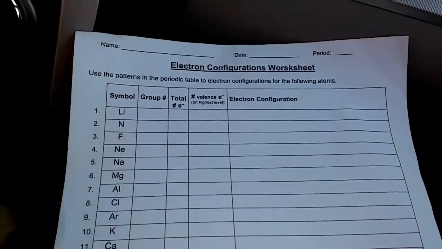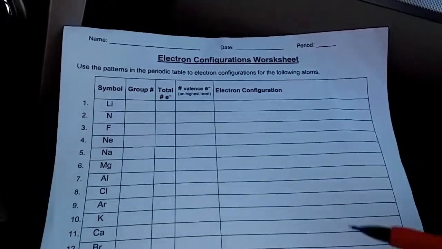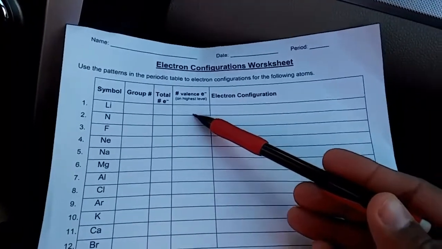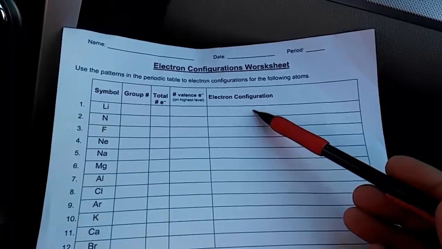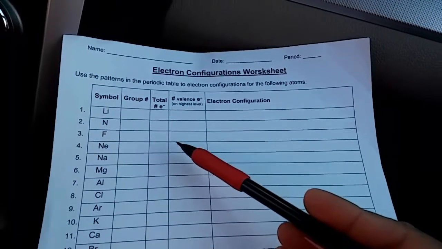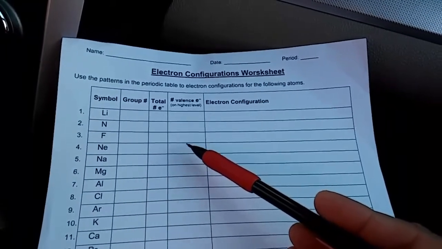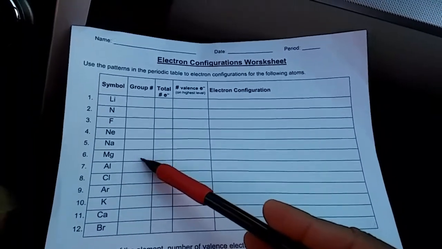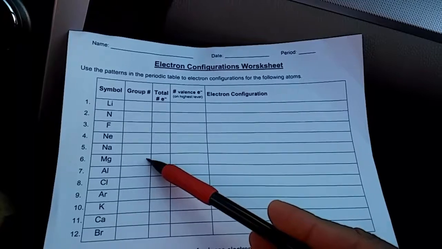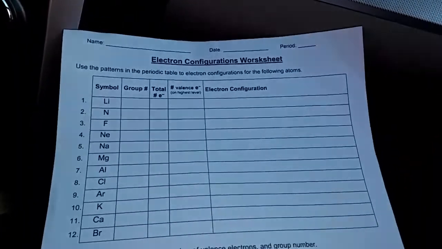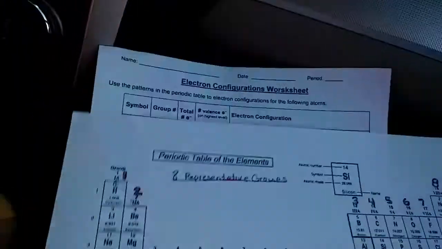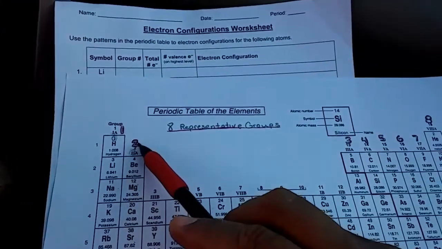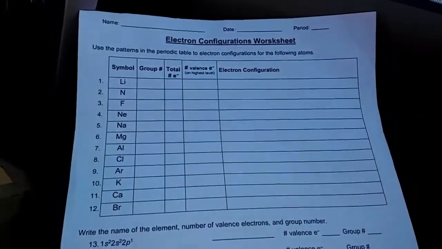For the first part of your assignment, it's asking you to identify the group number, total number of electrons, number of valence electrons, and electron configuration. So we're going to go ahead and do the example for, we'll just say magnesium. Okay, it's in the middle portion of your assignment, so that's going to be our example. As far as a group number, if we look up magnesium, magnesium is element 12. There it is. It's going to be in group 2. So we're going to go ahead and write down 2.